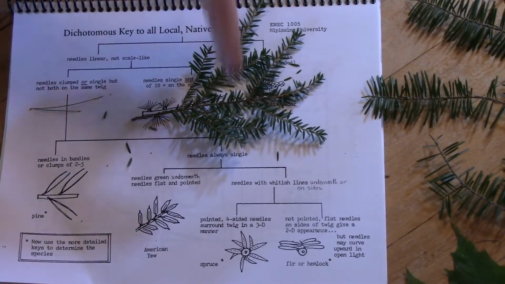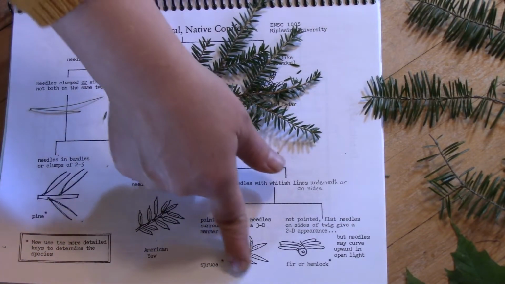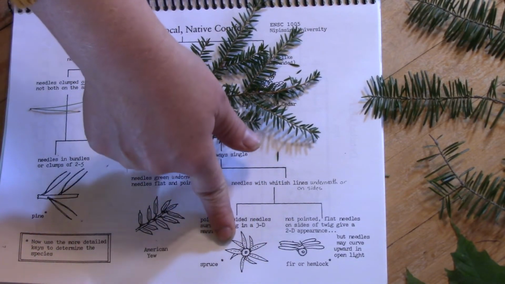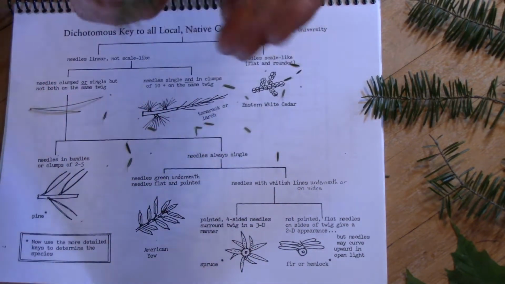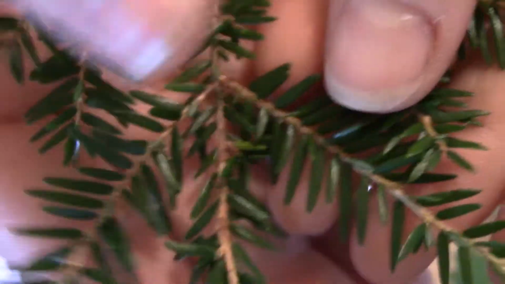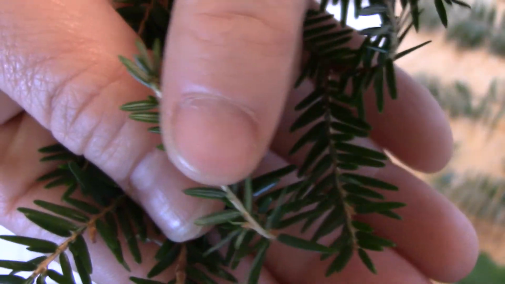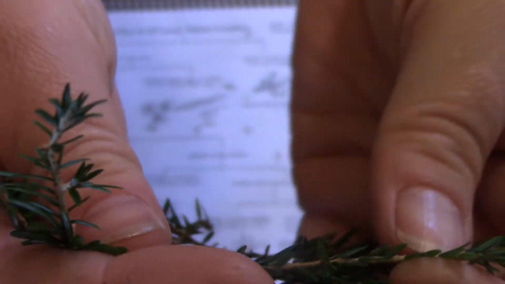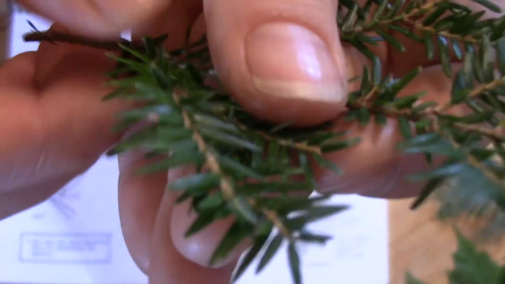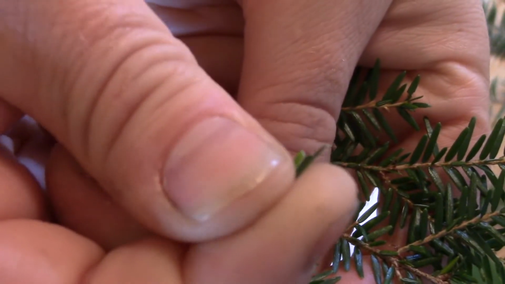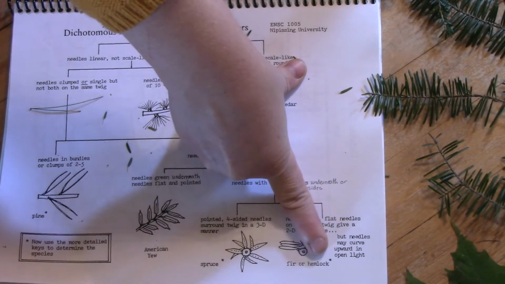Our next question is, do the needles come in a 3D arrangement, 4-sided needles in a 3D arrangement, or 2-sided needles in a 2D arrangement? If we look at these, and I turn one on its side, you can see that these are flat needles in a 2D arrangement. If I took a needle off and I held it in my hands, they're very flat. I can't roll them. So that is either a fir or a hemlock.